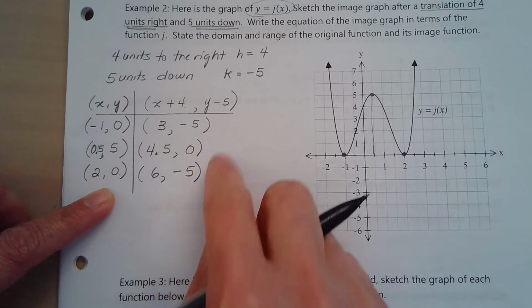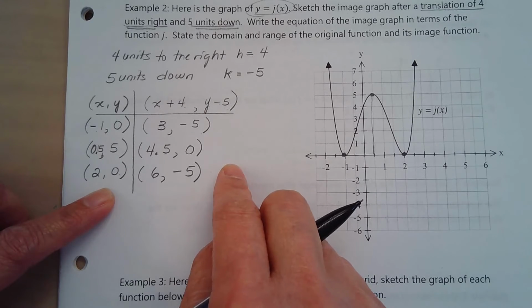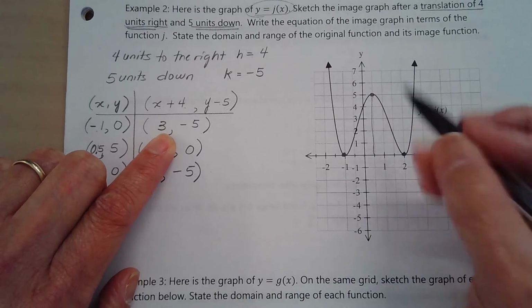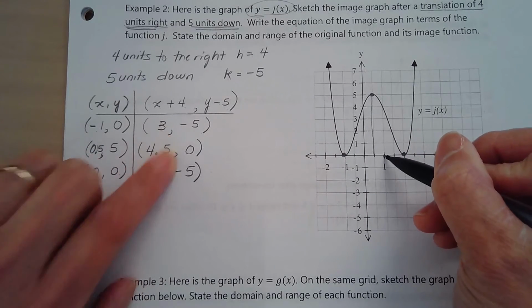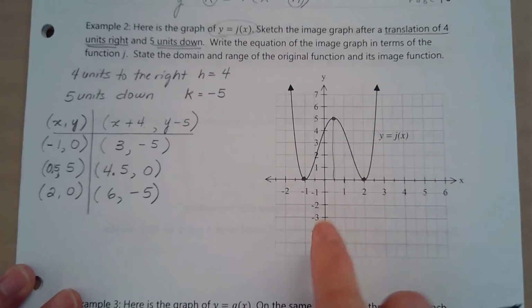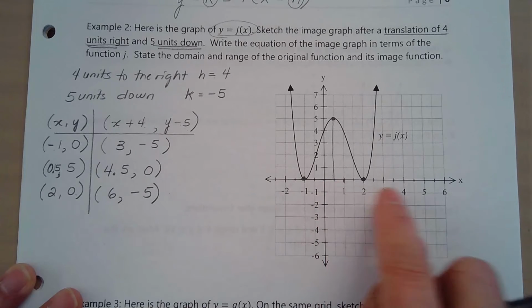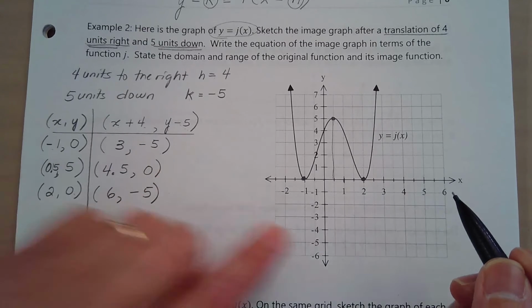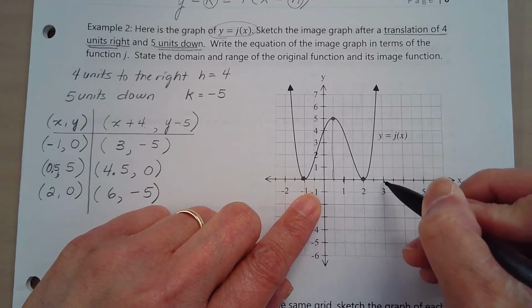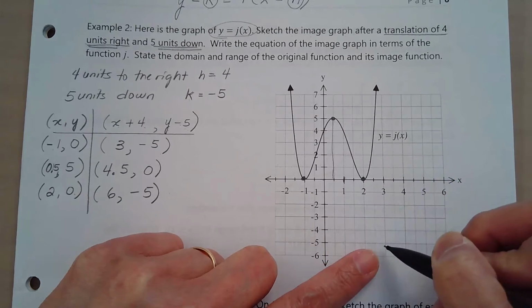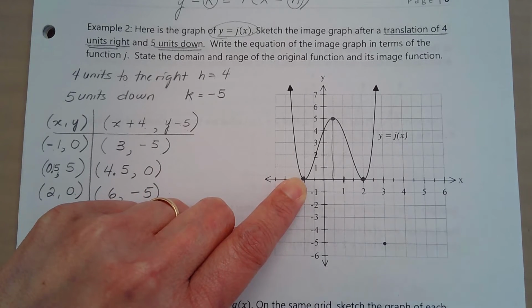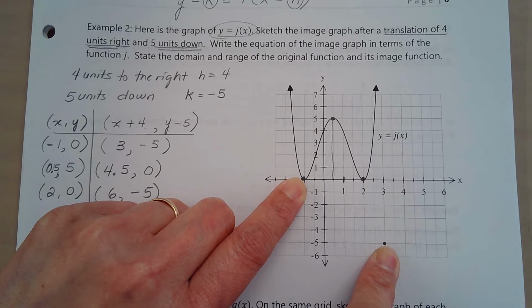So these are the new points after using the mapping. So 3, negative 5. I'm going to be careful with the increments here, because on the x they go up by 0.5, and on the y they go up by 1. So x is 3, and then negative 5. So 1, 2, 3, negative 5. Right here. So this is the old point after it's been translated right and down. This is the new one.